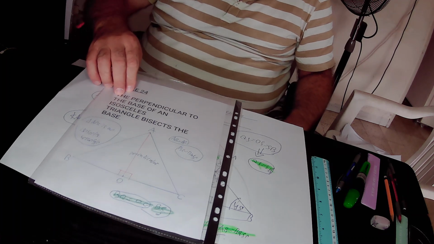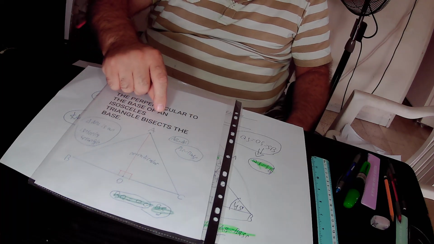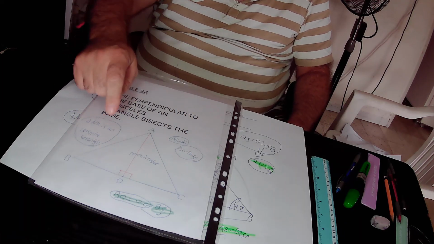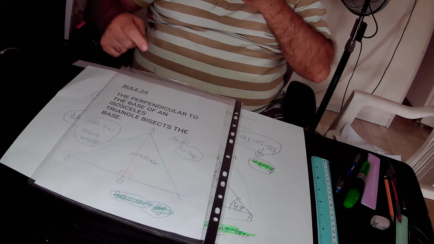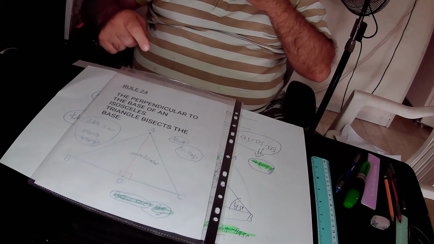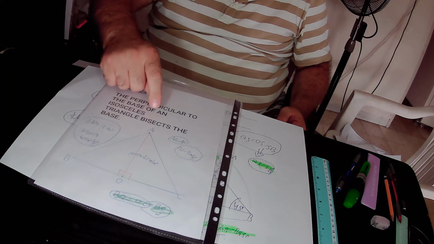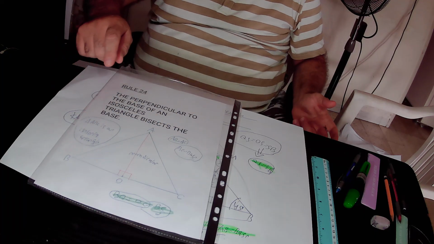In the drawing, we have the isosceles triangle, triangle ABC. ABC is an isosceles triangle because side AB equals side AC. BC is the base of the isosceles triangle ABC. So, according to rule 24, the perpendicular from point A to the base BC, that is to say, the perpendicular AO to the base BC, bisects the base BC.